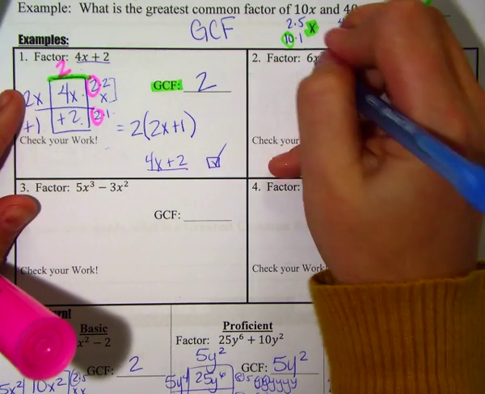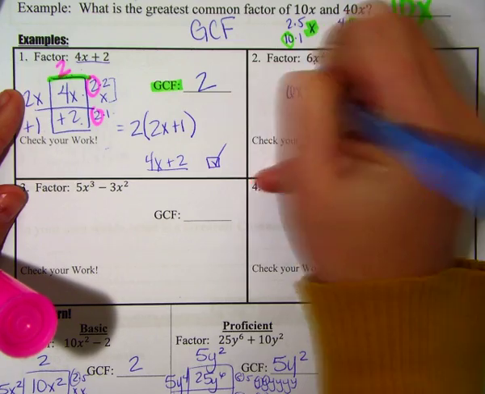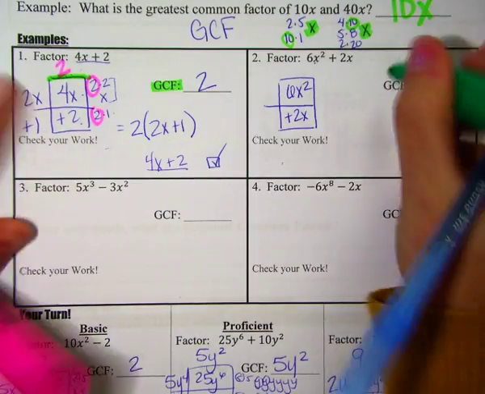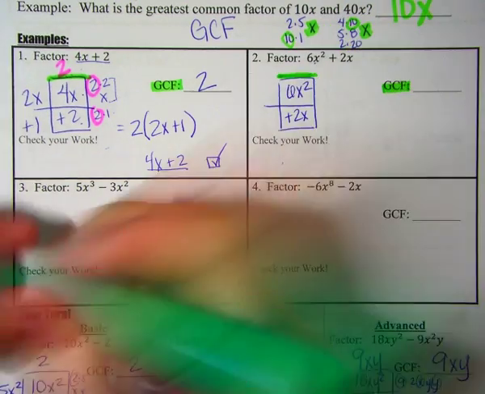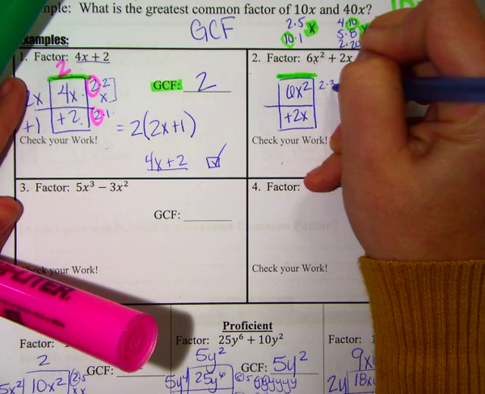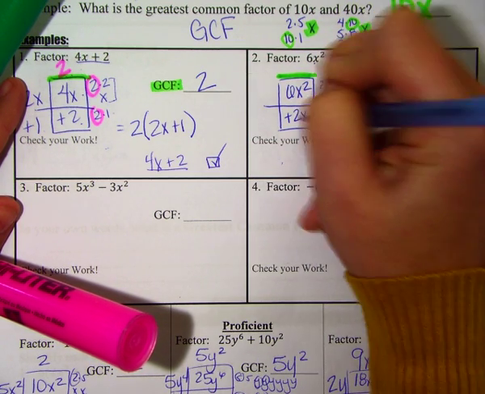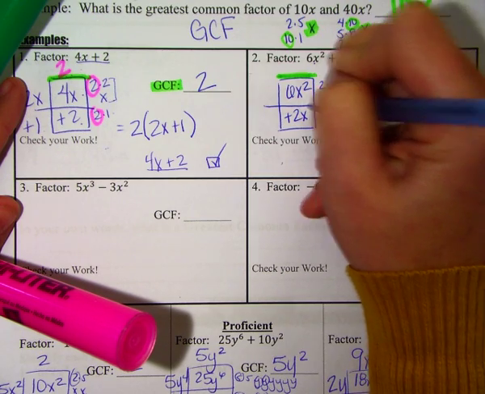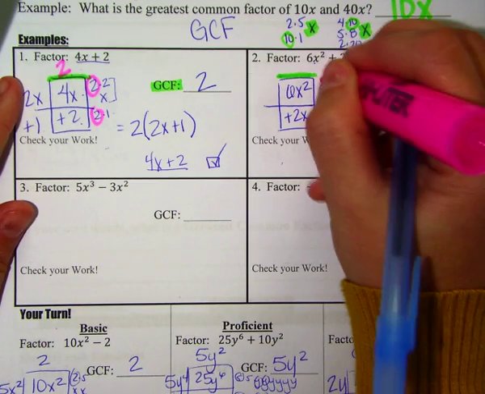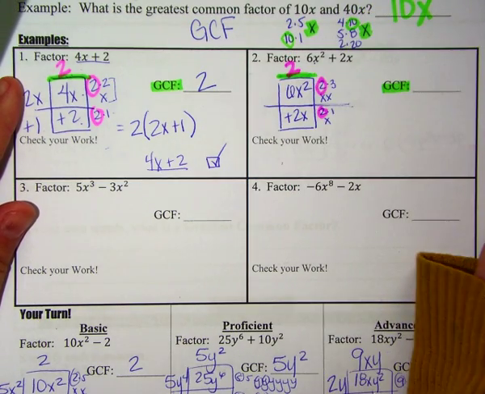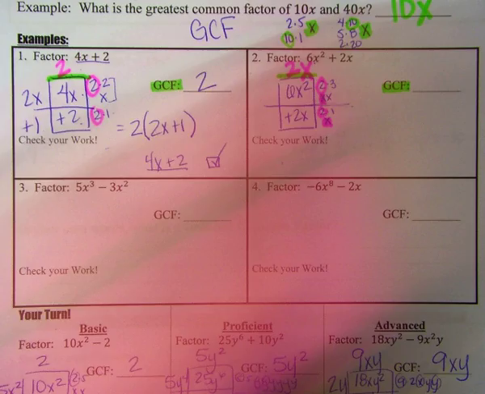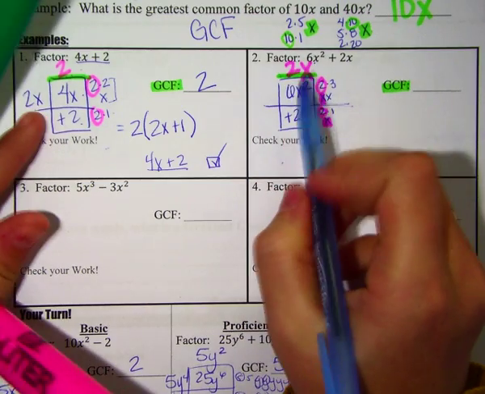Factor number 2, 6x squared plus 2x. So 6x squared goes in the box, and so does the 2x. We need to find the GCF. I'm going to rewrite 6 as its factors. 6 is 2 times 3, and then x squared. 2 is 2 times 1, and then an x. I'm looking for the largest number that's common between these two lists. They both have a 2. But they also both have an x. So the greatest common factor is 2x.